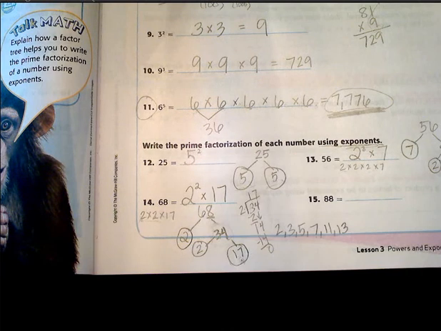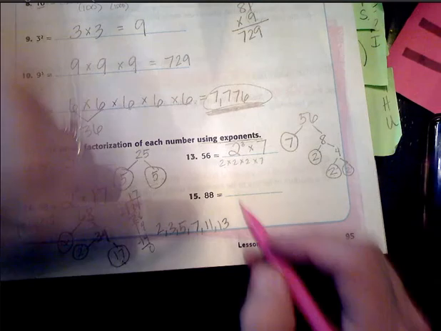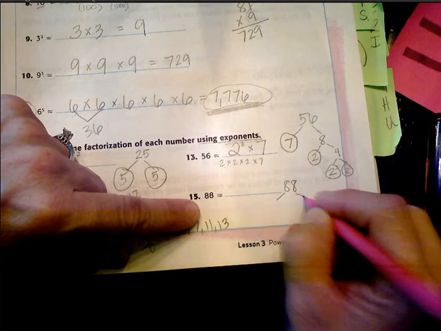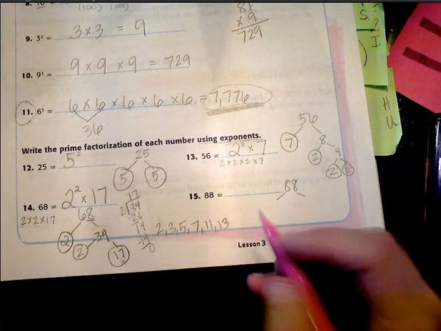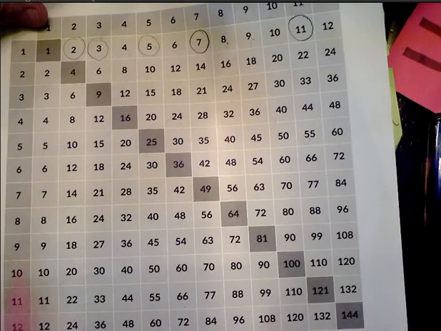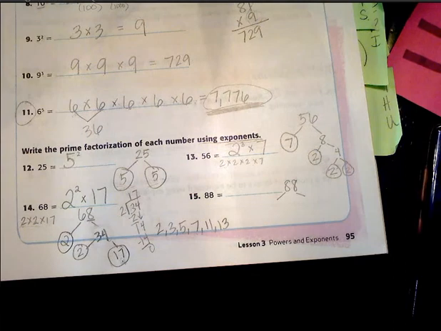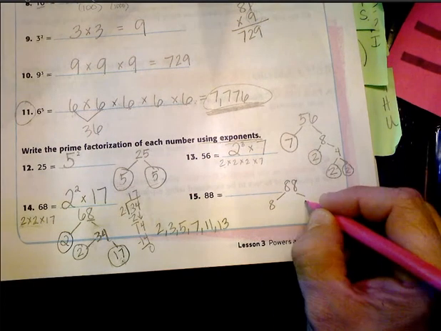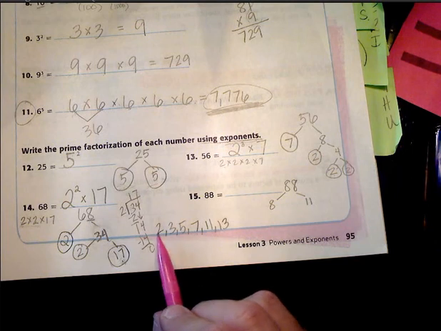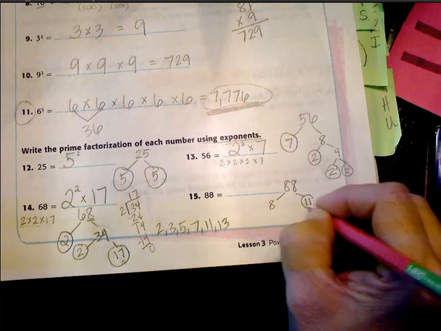Holy cramoles, you guys. One more factorization. We do the factor tree. We write our 88 at the top. We give it branches. What times what is 88? Well, if you don't remember, look at your chart. Oh, here's an 88. It's 11 times 8. So let's do 8 times 11. Wait a minute. 11 is important. 2, 3, 5, 7, 11, 13. It's a prime number. That dude's already done.